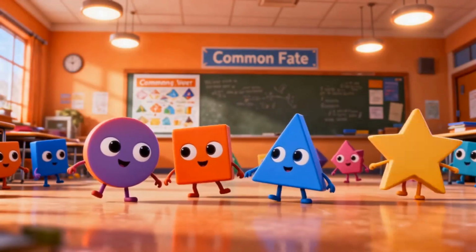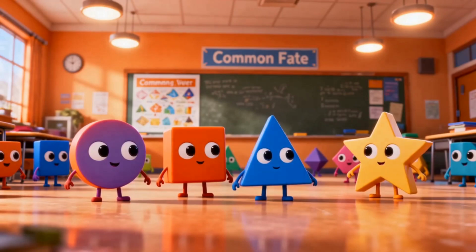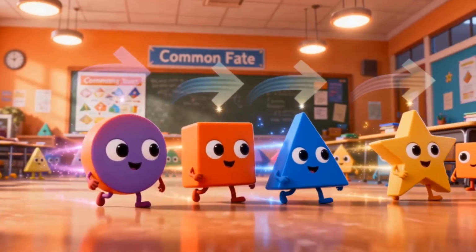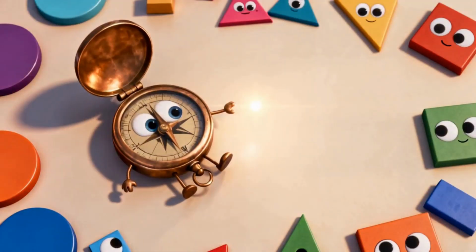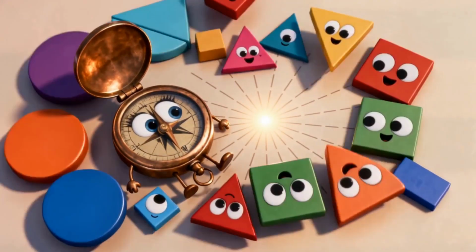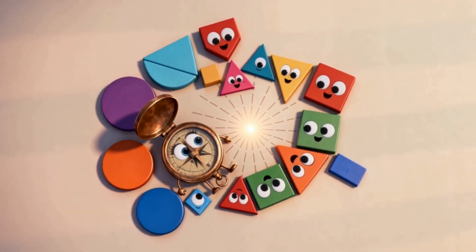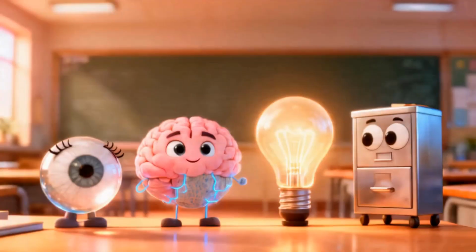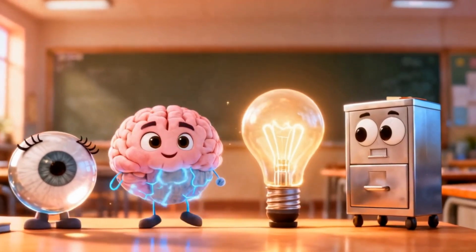Law of common fate. Elements moving in the same direction at the same speed are perceived as a single unit. Law of symmetry order. The brain perceives objects as symmetrical shapes that form around a center point. Now let's consider the stages of perception.